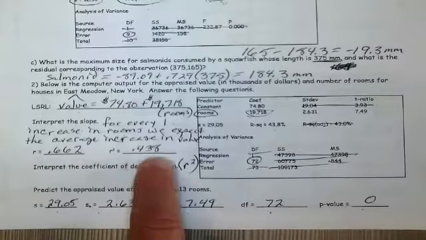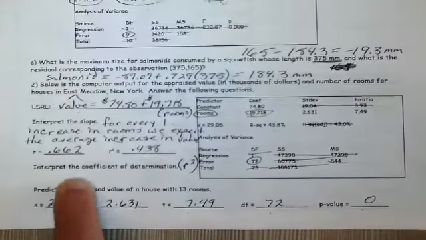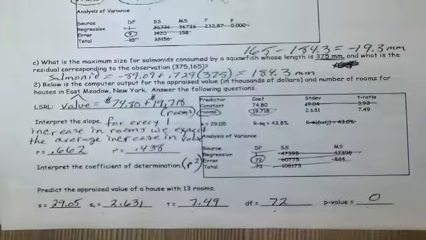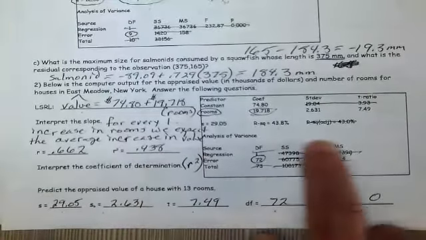Okay, again, here's my R and R squared. So we interpret the coefficient of determination, the R squared. I'm going to interpret it as this. Change this back to its percent.